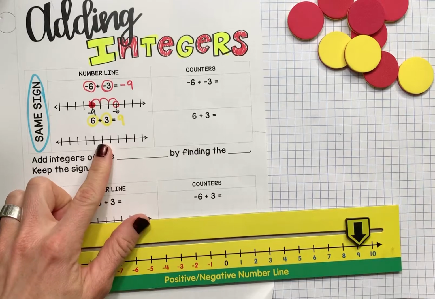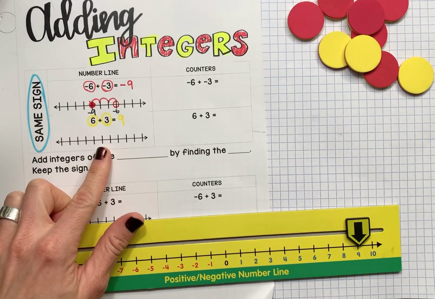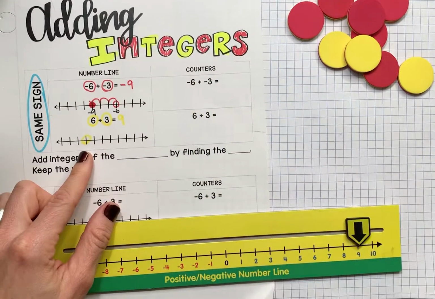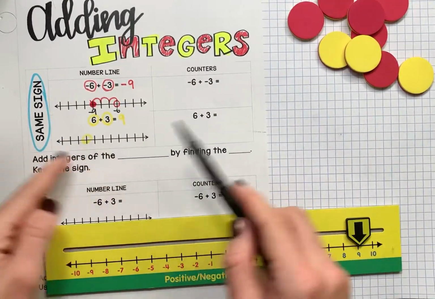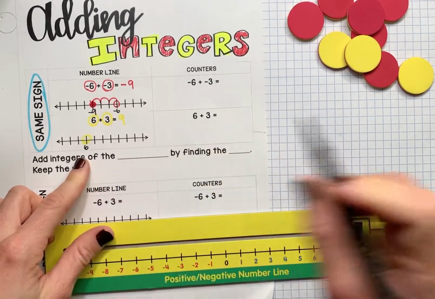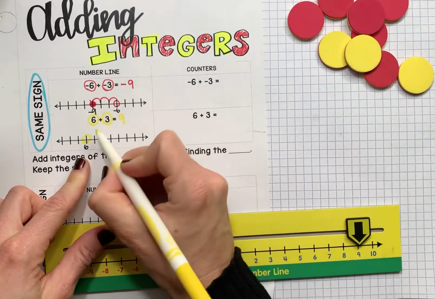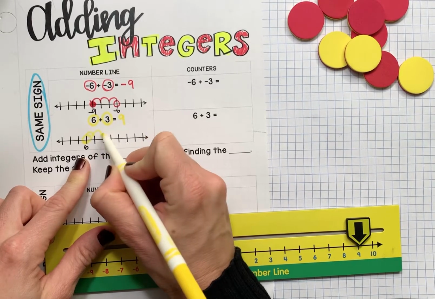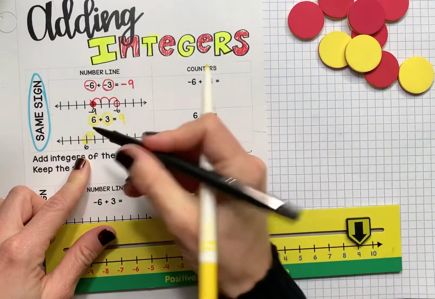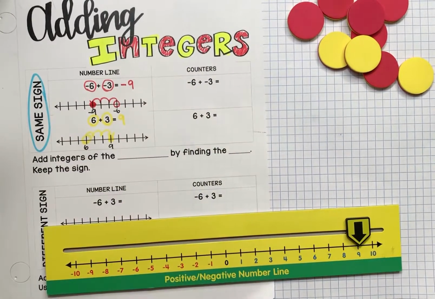So I would write that on my number line as starting at the integer 6. And again, I can just kind of put it wherever, knowing that because it's an open number line, there's no numbers on it, so I can kind of decide where it goes. So I'm starting at 6, and then I'm going to go over 1, 2, 3. And this is where I land. I'm going to land at a +9.